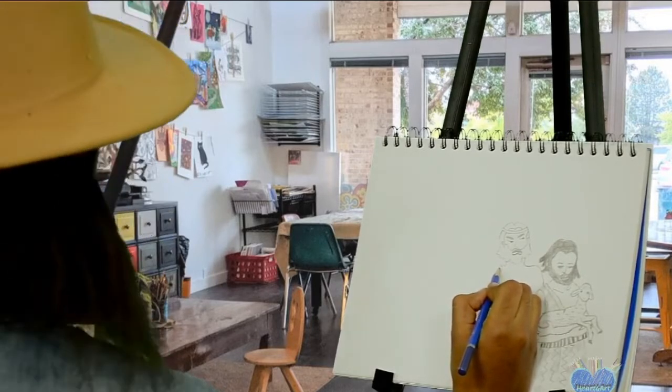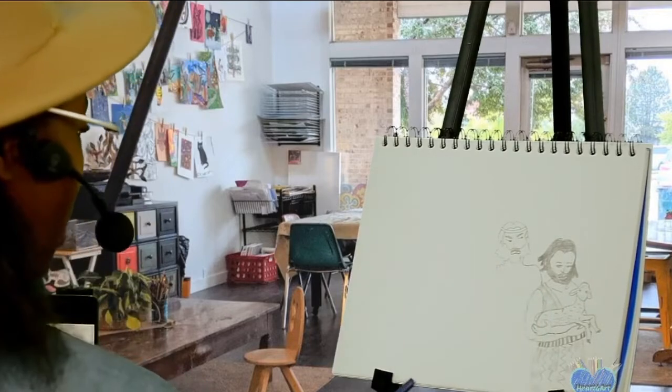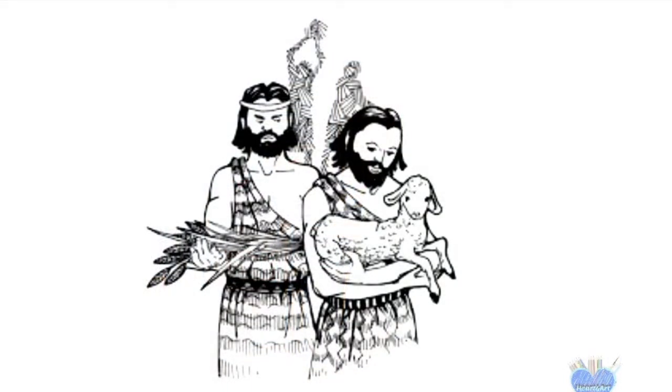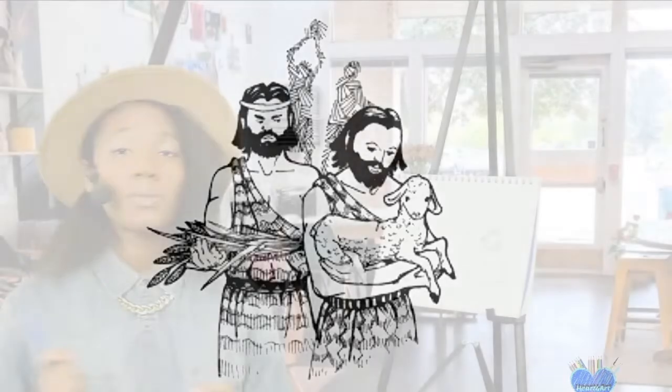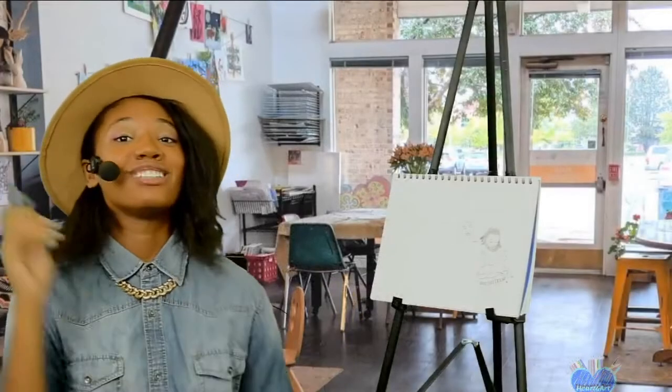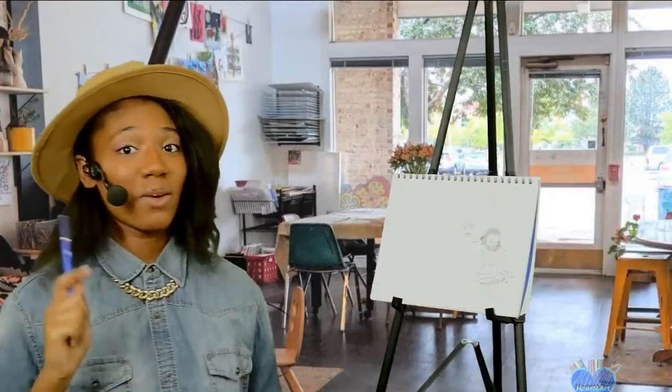Okay, and I'm going to pause right here, and we're going to go to a commercial break. And as I said, we're drawing our interpretation of Cain and Abel, which is actually in the book of Genesis. So don't go anywhere. Keep your sketch pads, pencils, erasers, all of that, because we'll be right back after this short break.